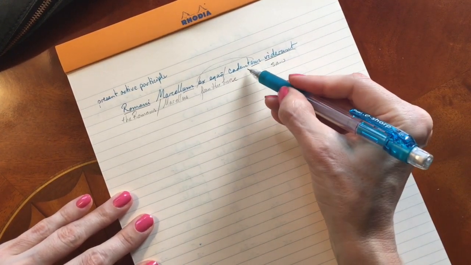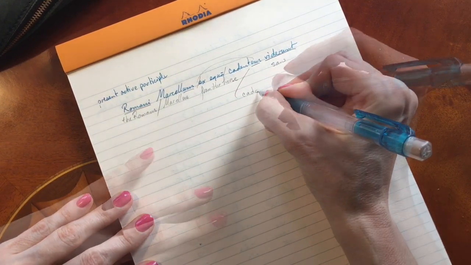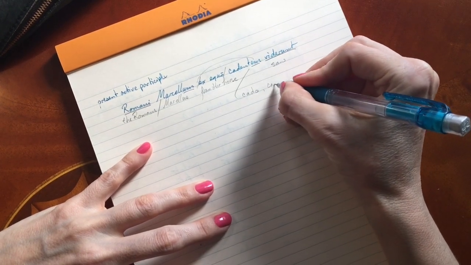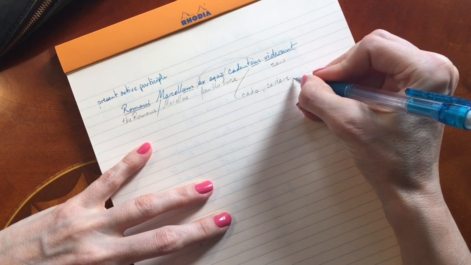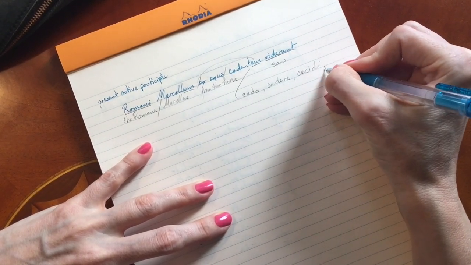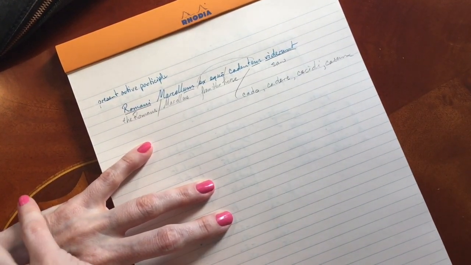What's cadentem? Cadentem comes from cado, cadere, cecidi, casum, to fall.